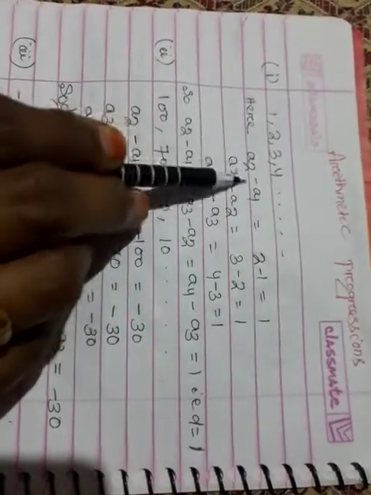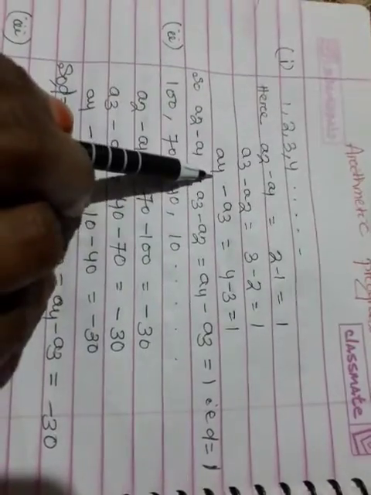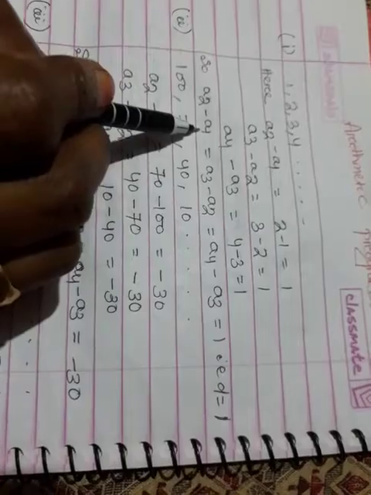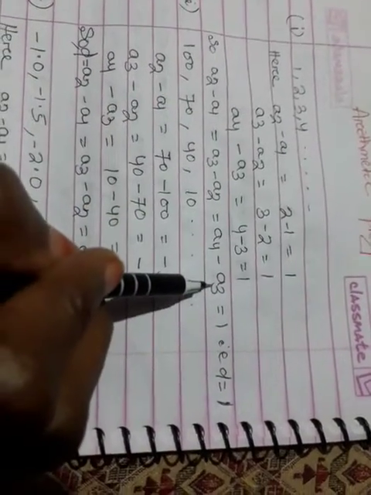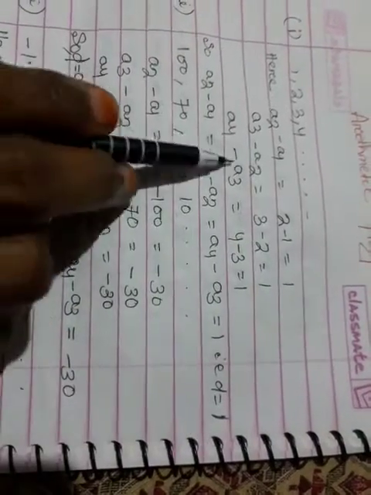A3 minus A2, that is 3 minus 2, is 1. A4 minus A3, that is 4 minus 3, is equal to 1. So A2 minus A1 is equal to A3 minus A2 is equal to A4 minus A3 is equal to 1. That is, the common difference D is equal to 1. So it is an AP.